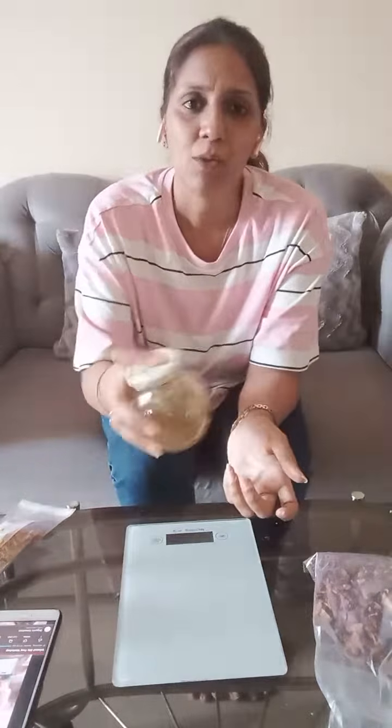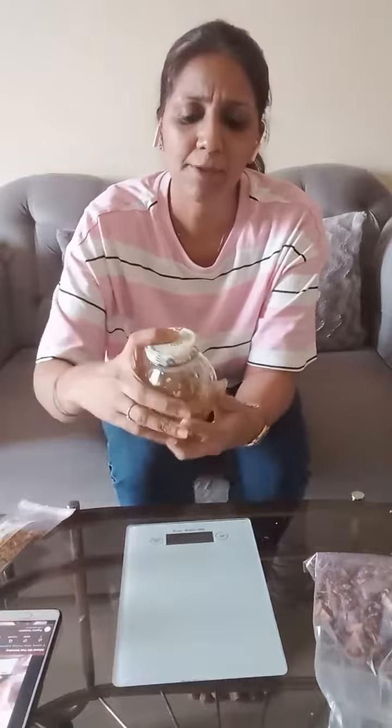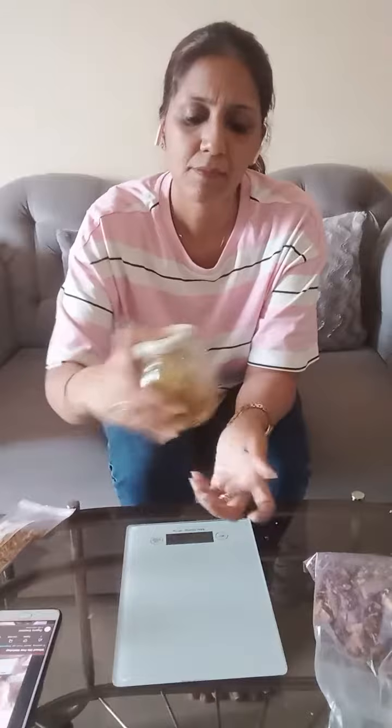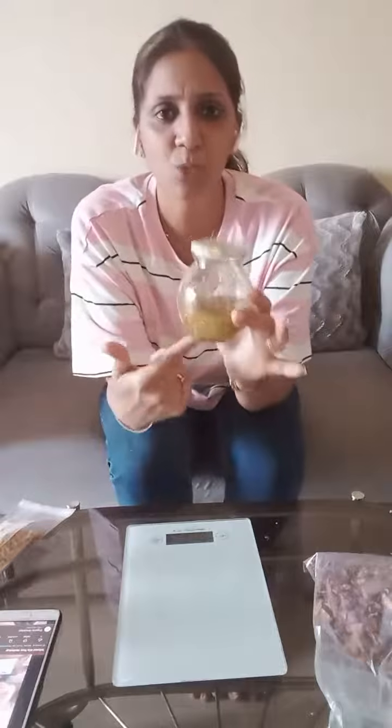But if you're just going to be using it within a month or two, you do not need an antioxidant. You can just keep it as it is. Once you add the herbs, just give it a good shake. Just shake the bottle well so that it gets evenly dispersed in the oil. Alright, just shake it well.